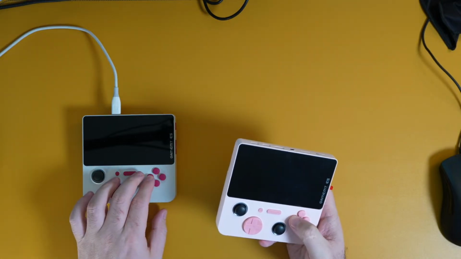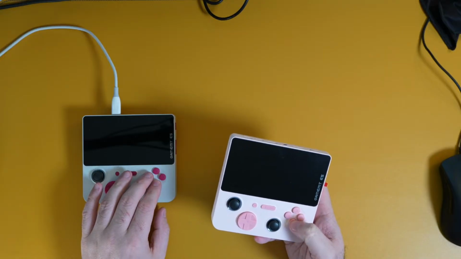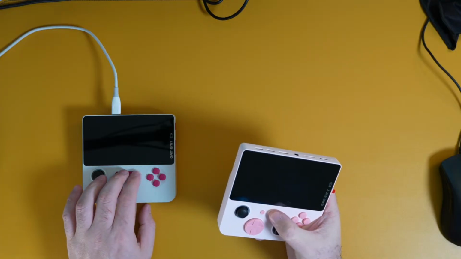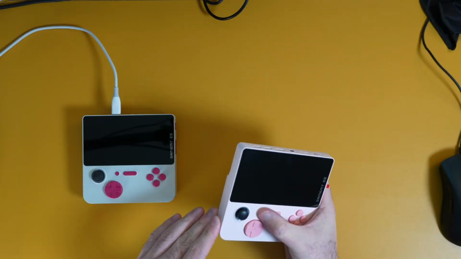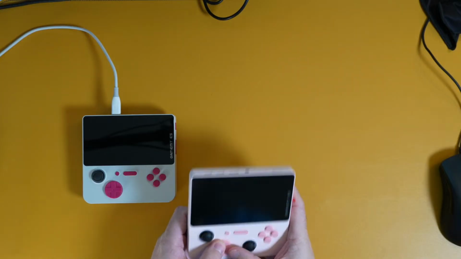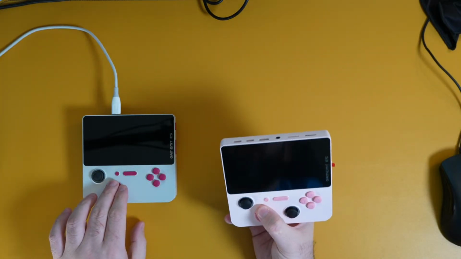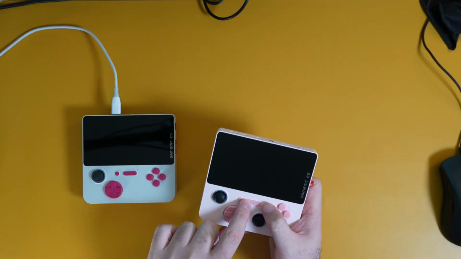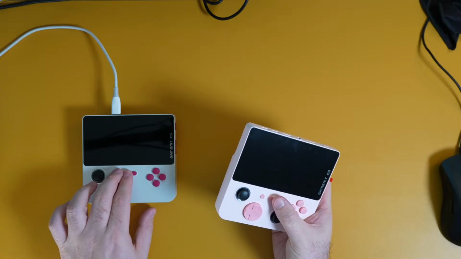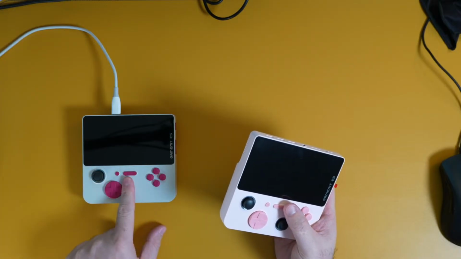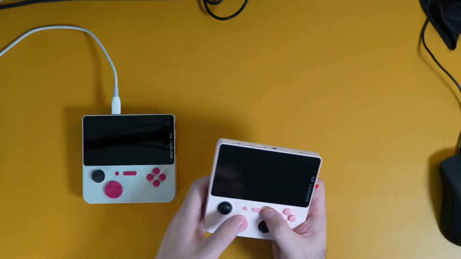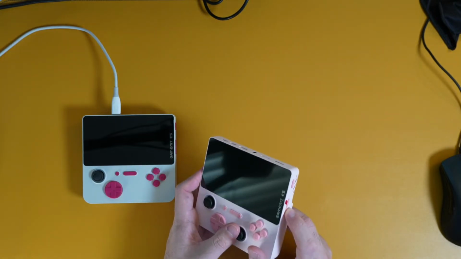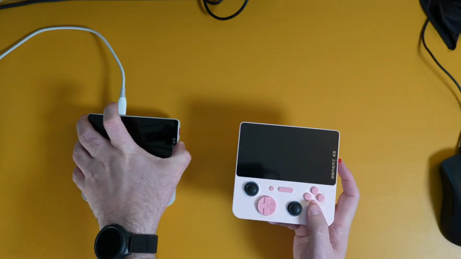The buttons, I think they're the same. And the D-pad is the same as well. Yeah. The only thing that I found is different is the menu button and the start and select buttons on the normal version. They're very clicky. On this one, they're actually quite nice. On the side, I think it's the same. Yeah, this is the same.